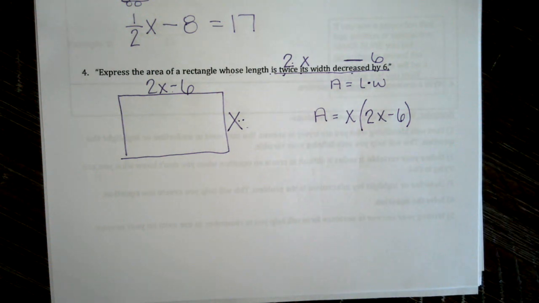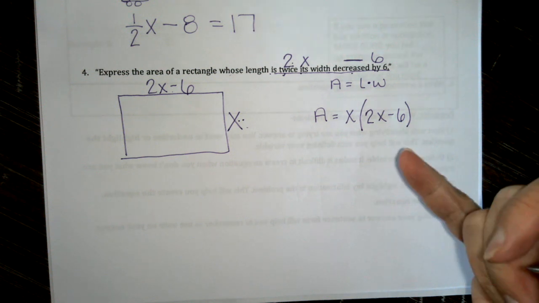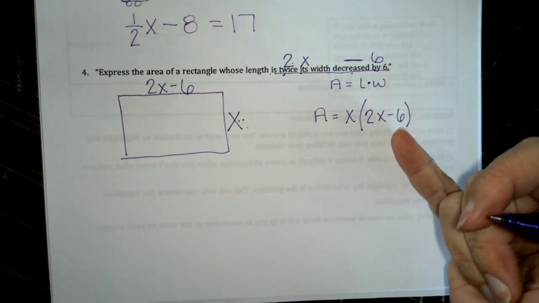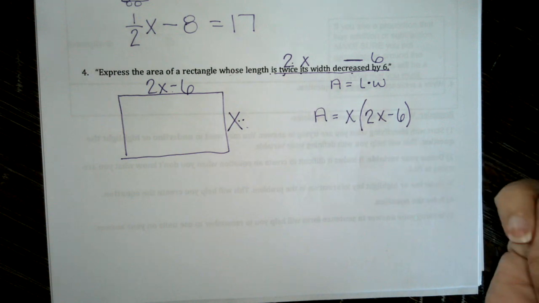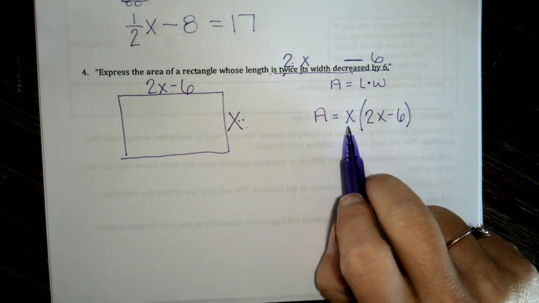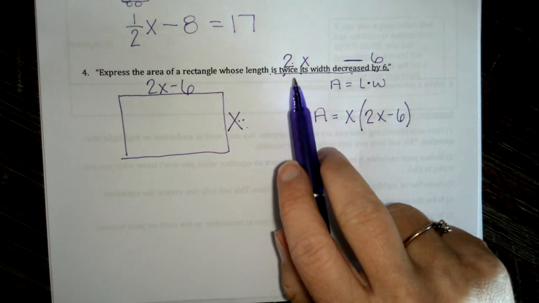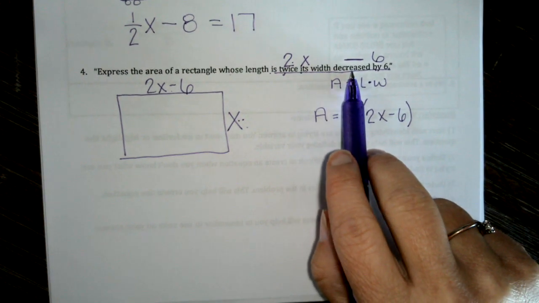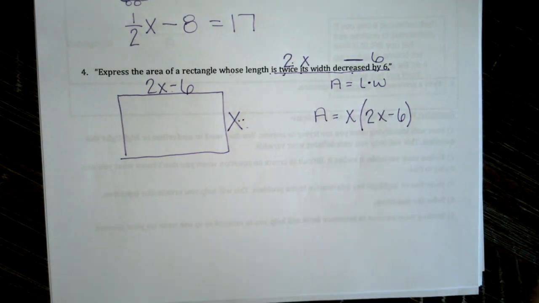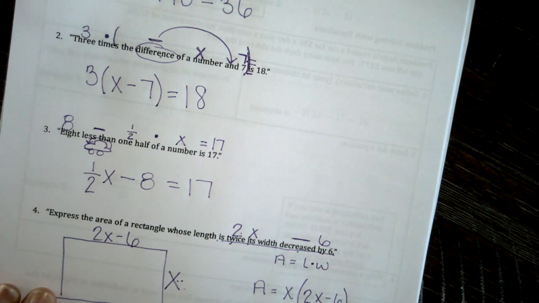I'm not going to simplify it because it just says express the area of a rectangle whose length is twice its width decreased by 6. And that's the area of the rectangle whose length is twice its width decreased by 6. Let's go ahead and turn the page.